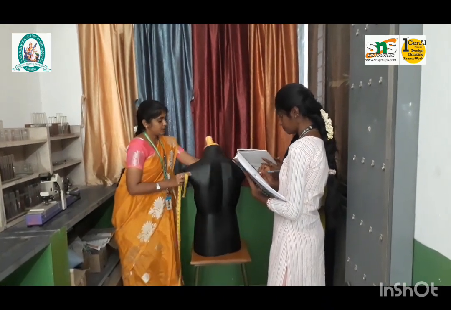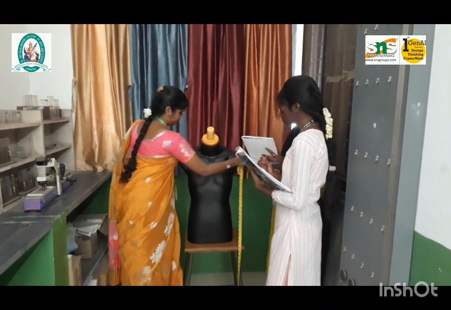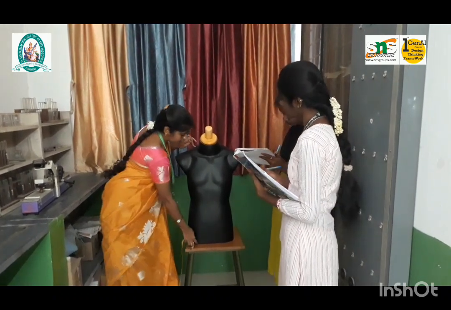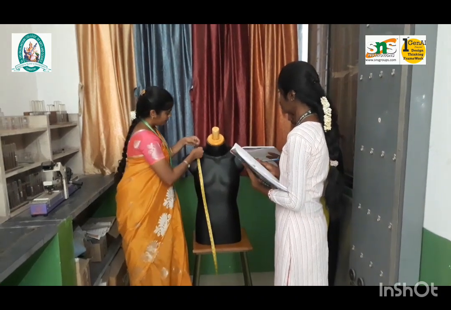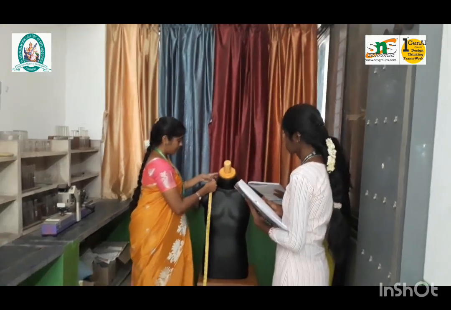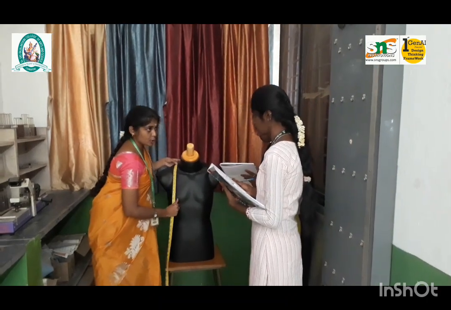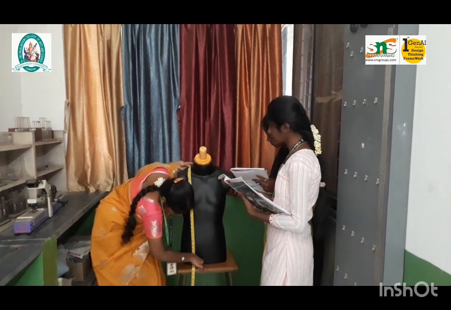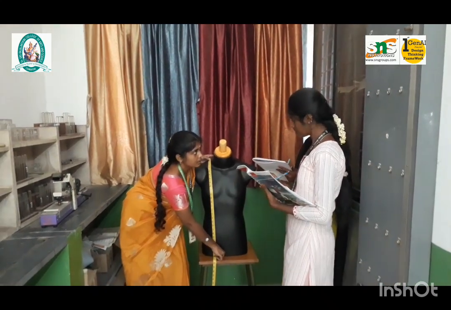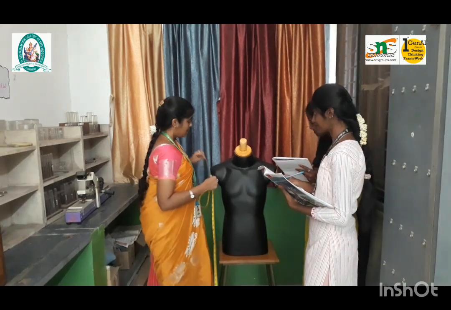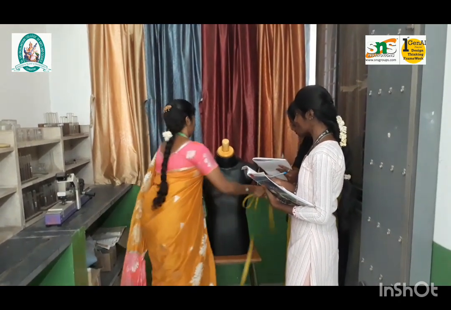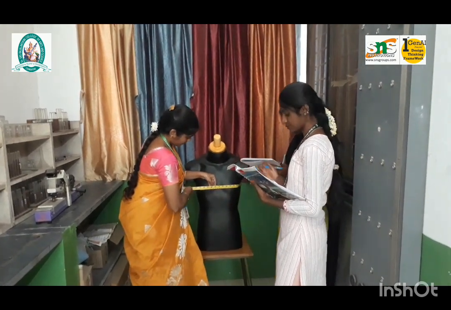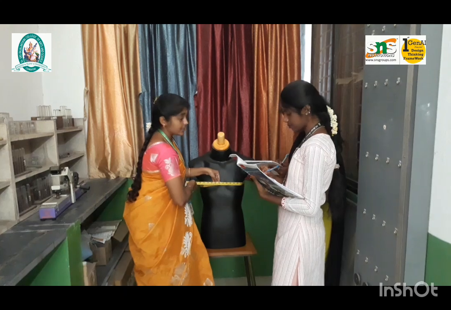So next one is full length. If you are taking a full sleeve or a full shirt measurement, the full length of the body has to be measured clearly. It should be placed over the highest point, and you have to take the measurement. So it is 26. Next one is the chest measurement. It has to be taken on the highest portion. It is 37.5.